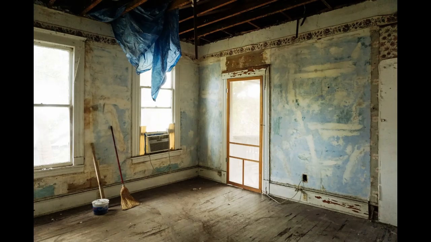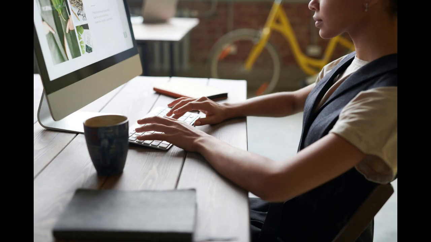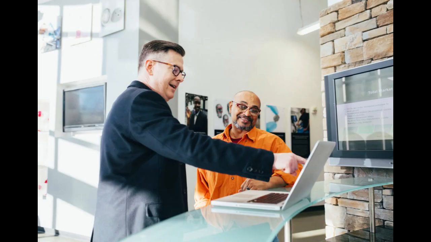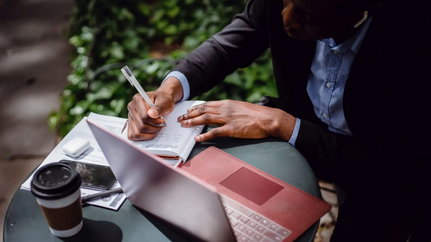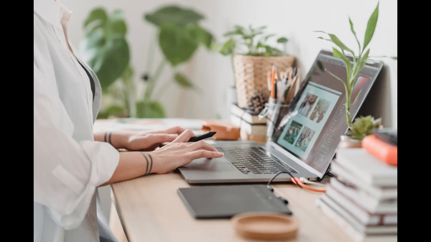Step 2. Create a business plan using AI. Every successful business starts with a plan. Your business plan should include your mission, services, target audience, market research, competitive analysis, pricing strategy, operations, and financial projections. ChatGPT can draft a business plan for you quickly and free.